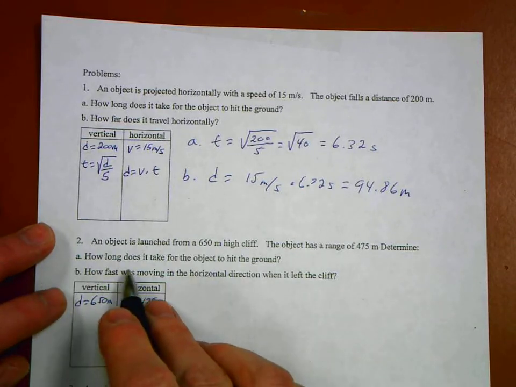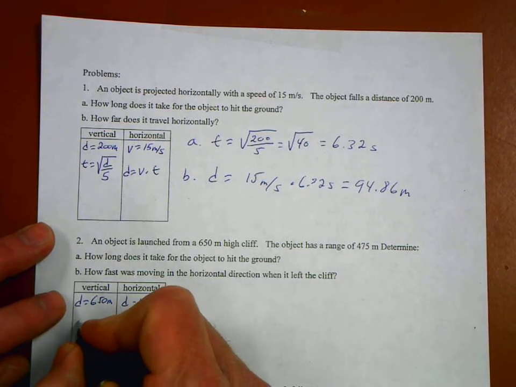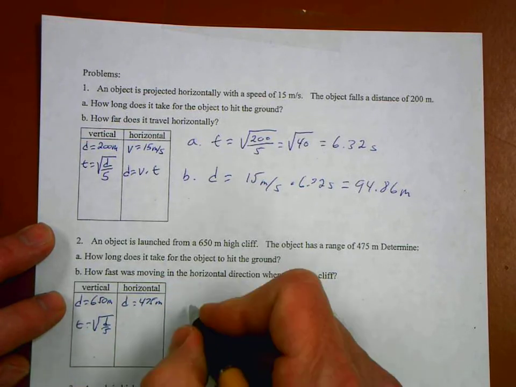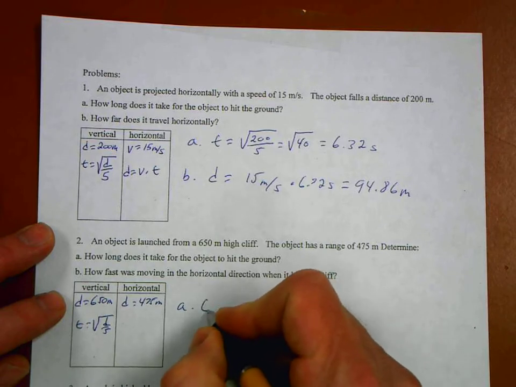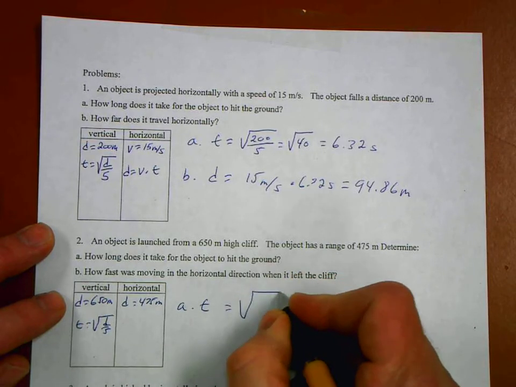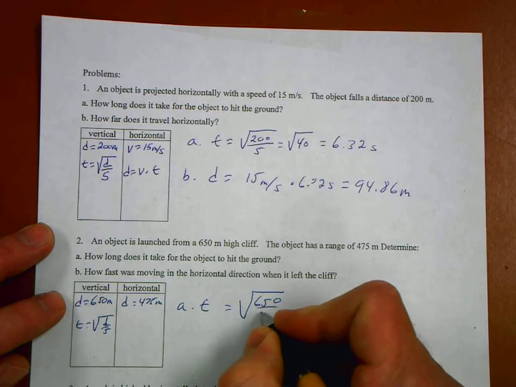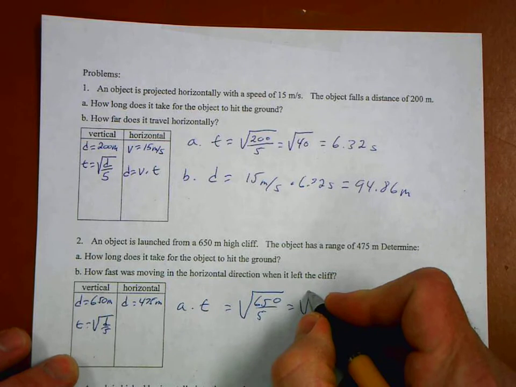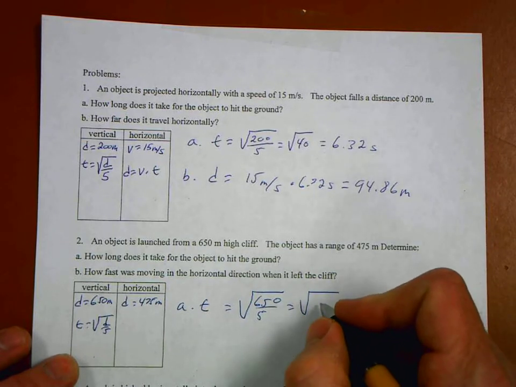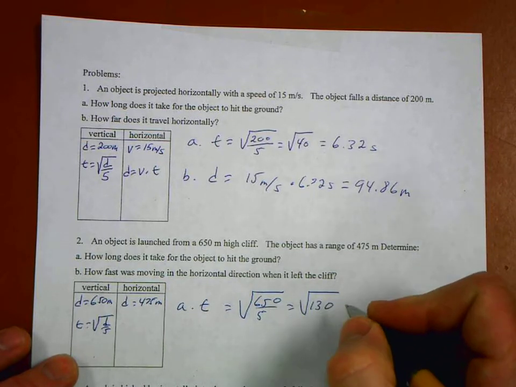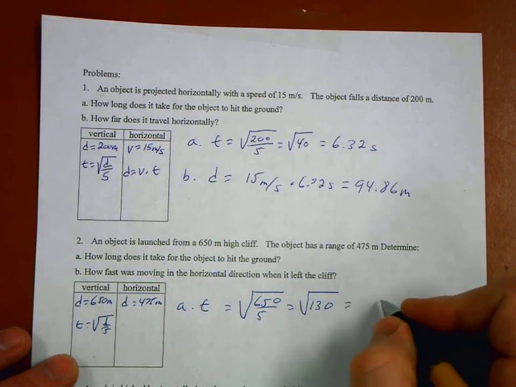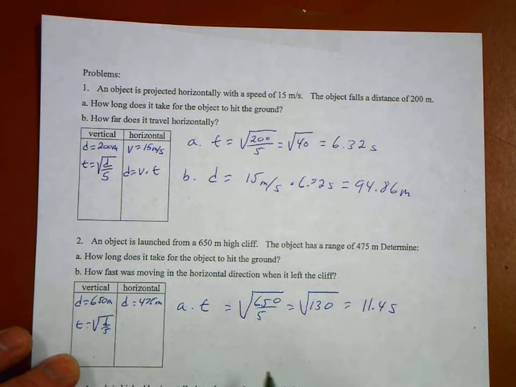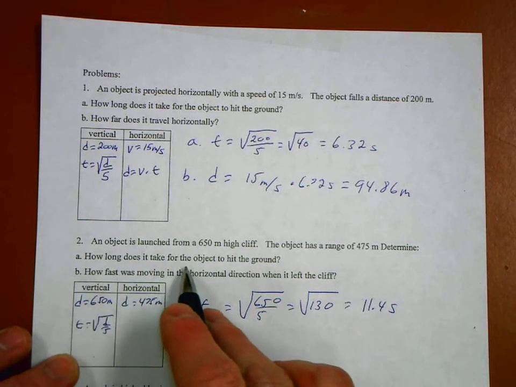Same question, how long does it take for the object to hit the ground? We're going to use our same formula here, distance divided by 5. So for part A, we're going to do it the same way. Time is going to be equal to the square root of 650 divided by 5, which is the square root of 130, which comes out to 11.4 seconds. So that's how long it takes for the object to hit the ground.